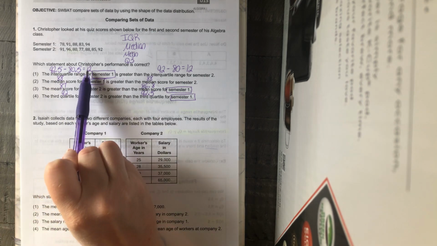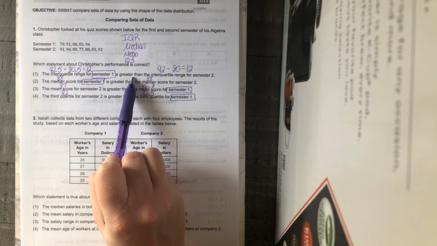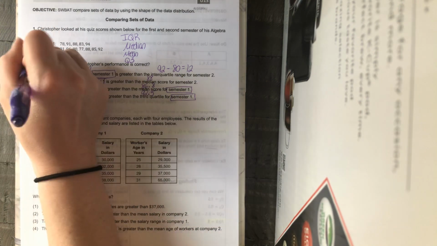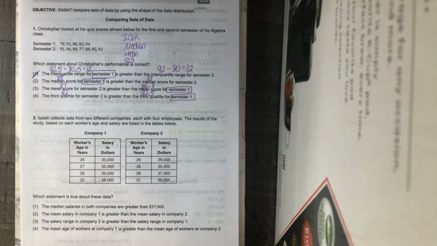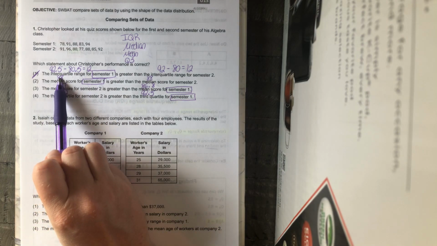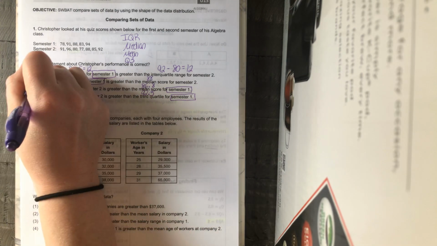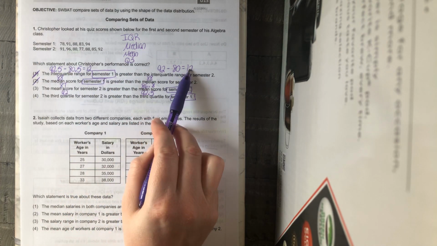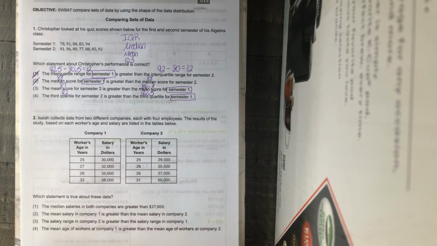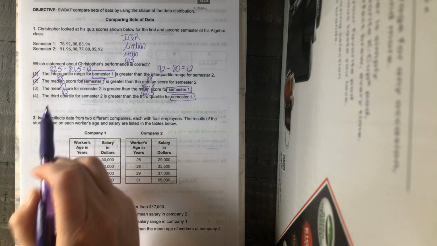So now I'm going to check, is 12 greater than 12? I feel like absolutely not, so not 1. Number 2, is 88 greater than 88? No. It's just like choice 1. 12 equals 12, right? 88 equals 88. It's not more. So it's got to be 3 or 4, so let's check it.